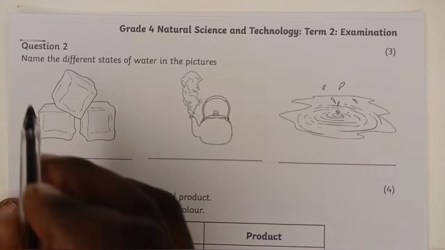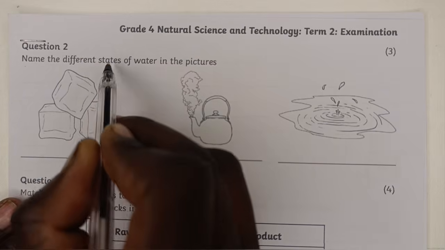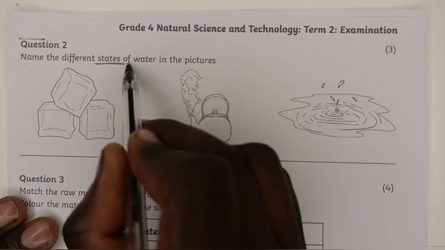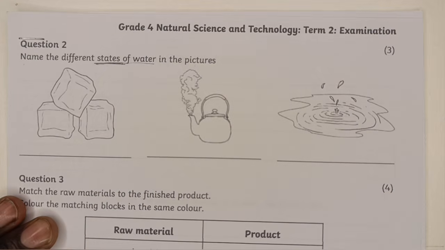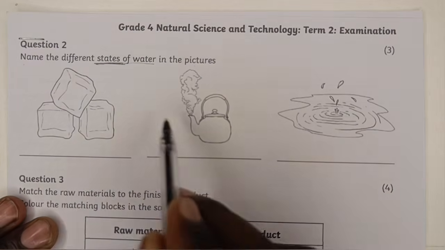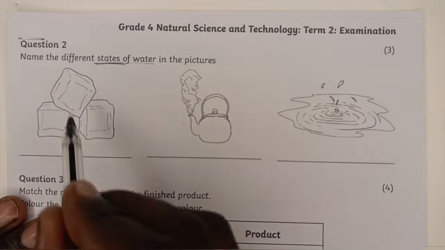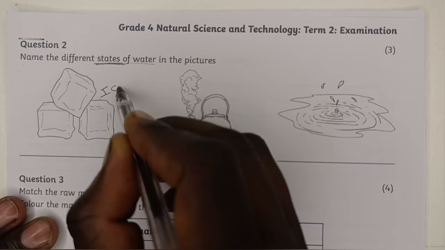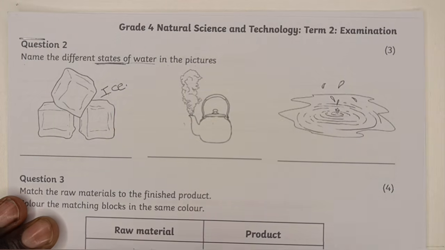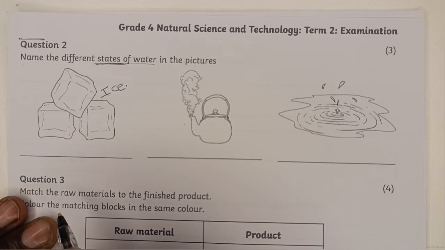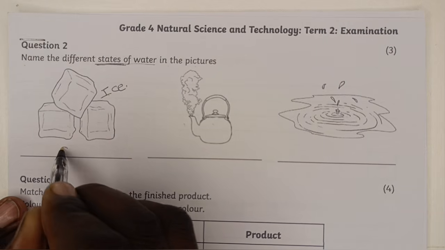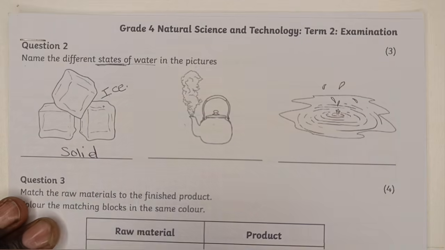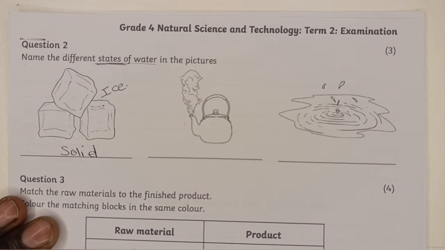Question 2. Question 2 says, name the different states. So here we're talking about states of water in the picture. So we want to name the different state of this water. When we look at this, what do we see? We see an ice. So this is ice. So what is the state of ice? It's solid. So this is an ice and its state is solid.